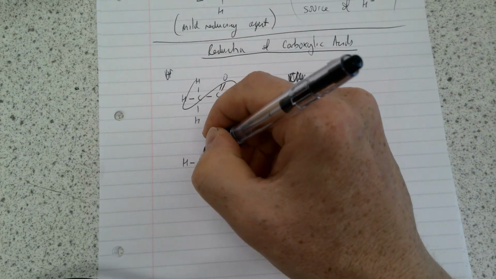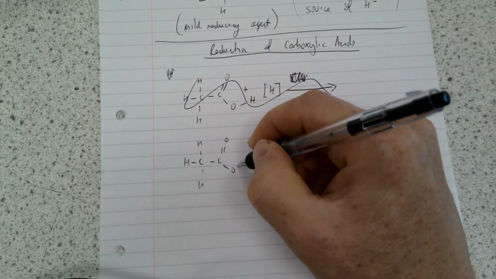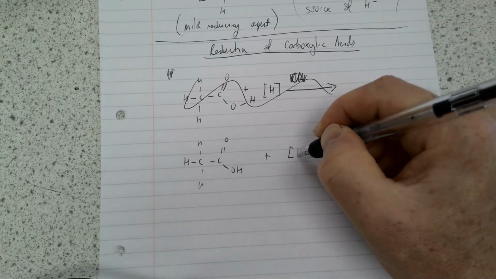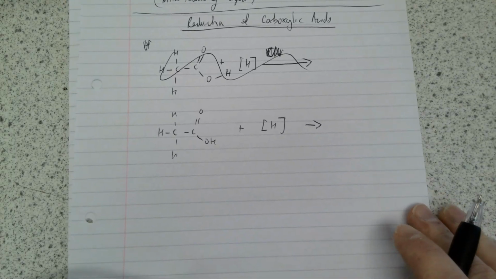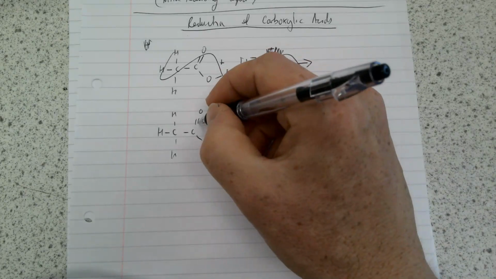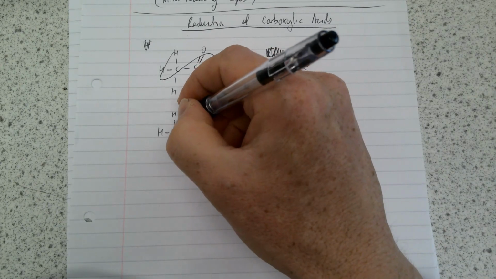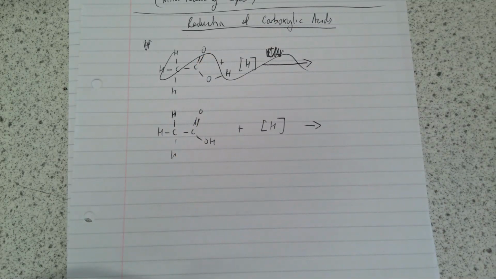Now again, if we think hard about how we would make a carboxylic acid through oxidation, again we can work out what the product of this would be. So again, have a little think, feel free to discuss it. You can work this through.